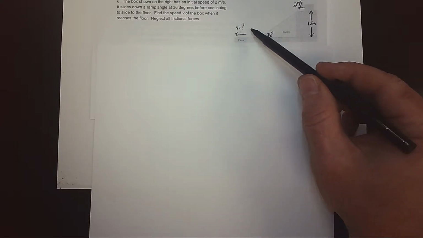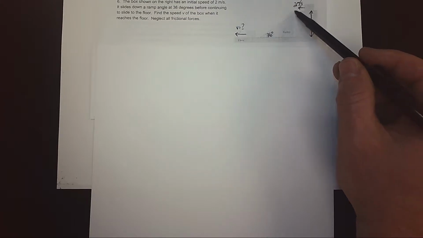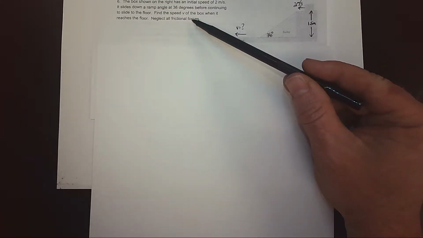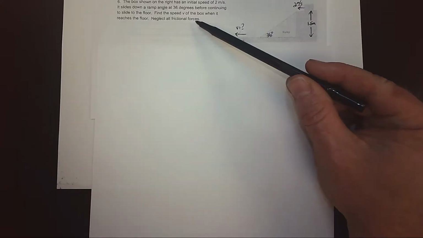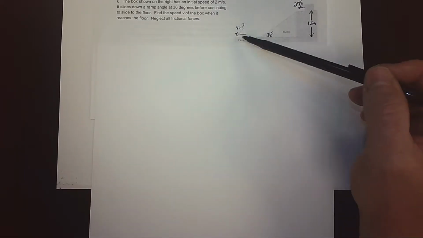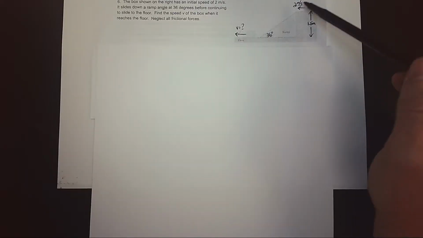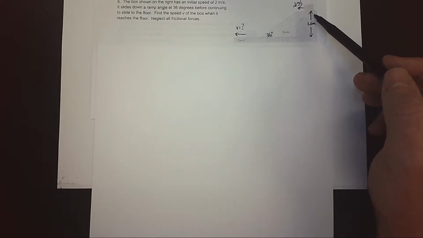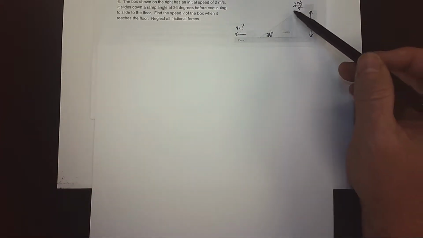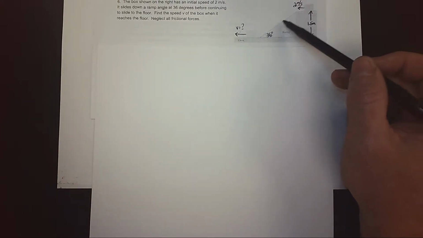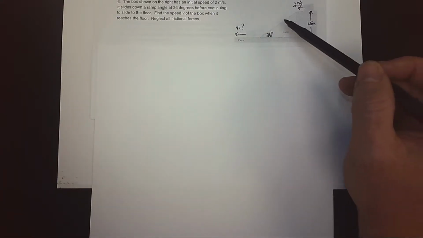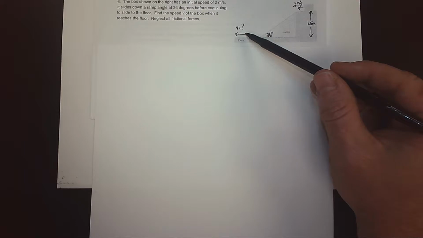And we can tell that it's going to speed up because that's what happens when things fall downward, they speed up. Lucky for us, it says right here in the problem we can neglect all frictional forces, which means there's no friction anywhere in the problem. So we don't need to worry about friction. It doesn't exist in this problem. And so all we need to worry about is what's going to happen to the box as it slides down this ramp. Gravity is going to speed it up, and we're going to figure out how much faster it's going to be at the bottom.